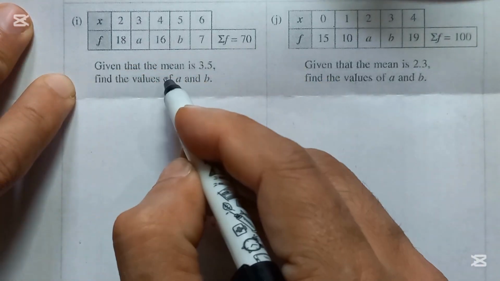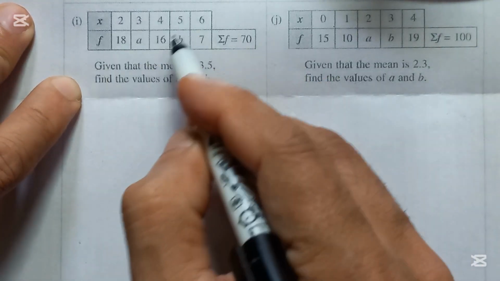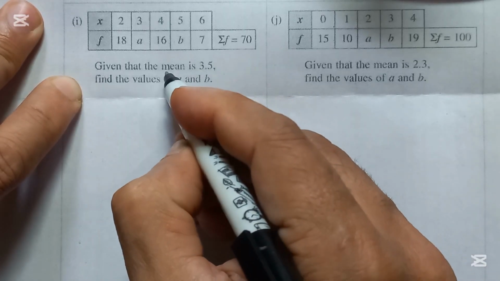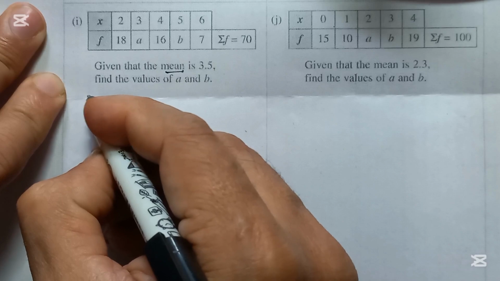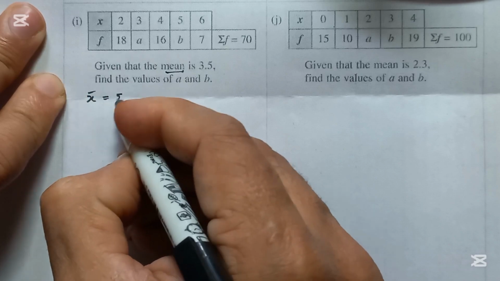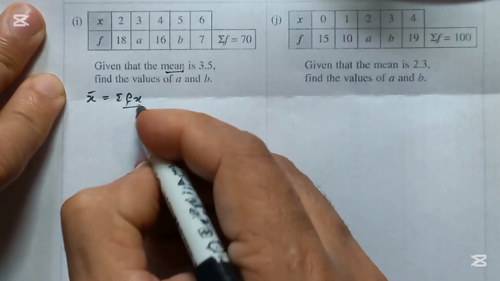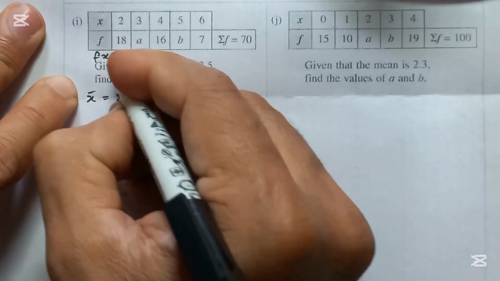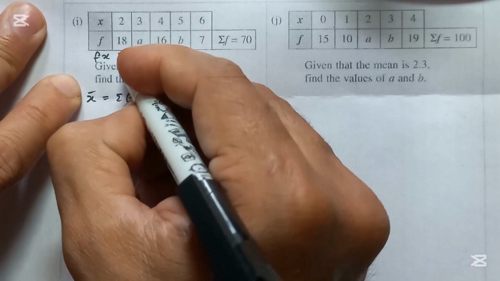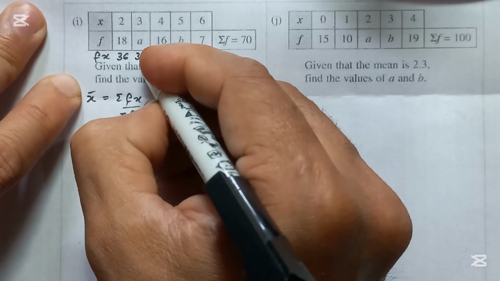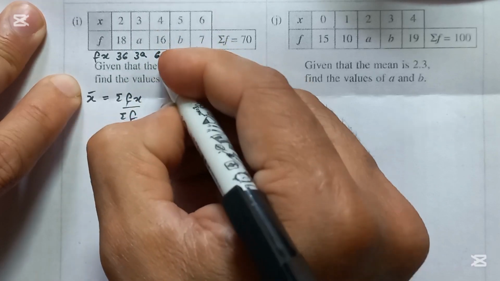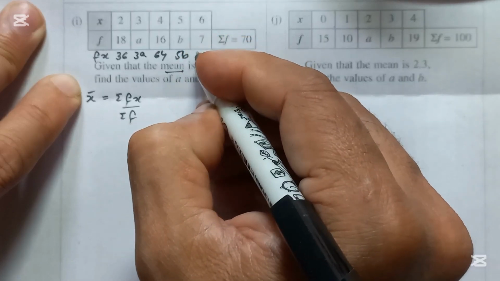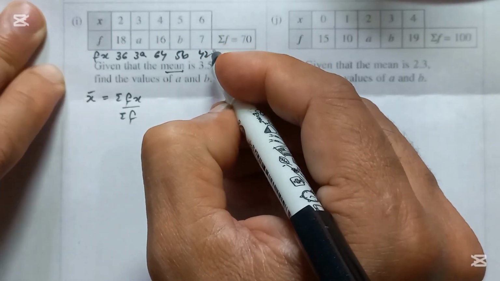In part I, given that the mean of the data is 3.5, find the values of a and b. If the mean is given, the formula for the mean is summation fx over summation f. So we have to find the column of fx. 18 twos are 36. This will become 3a. 16 fours are 64. This will become 5b. 7 sixes are 42.